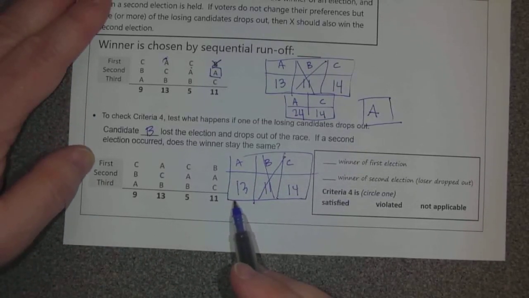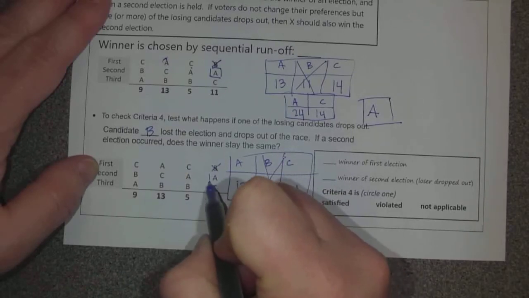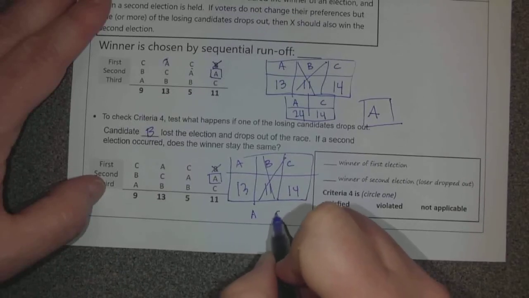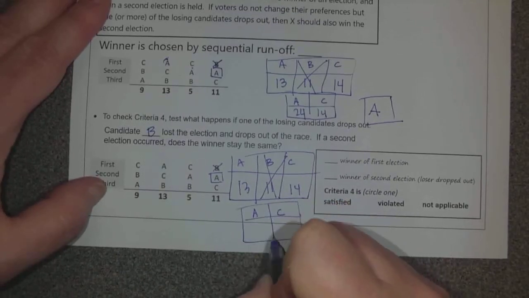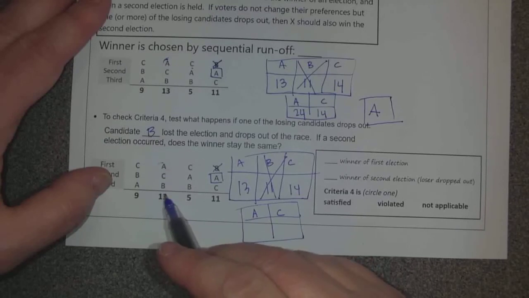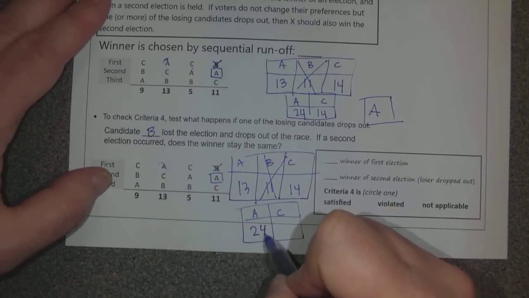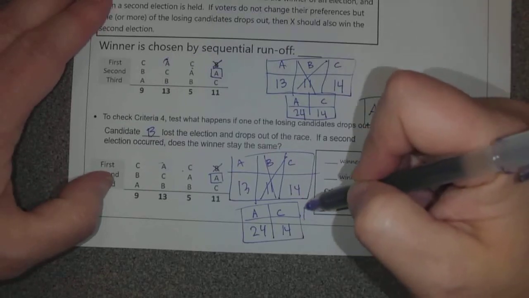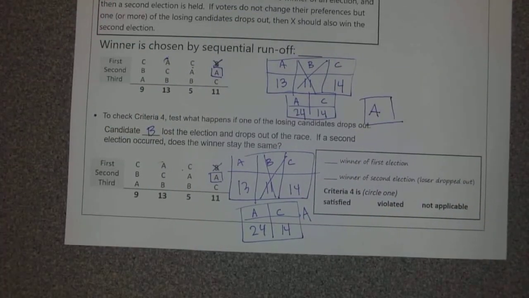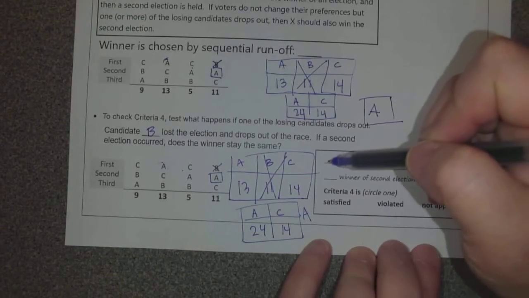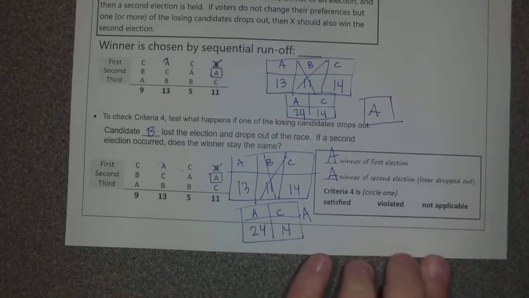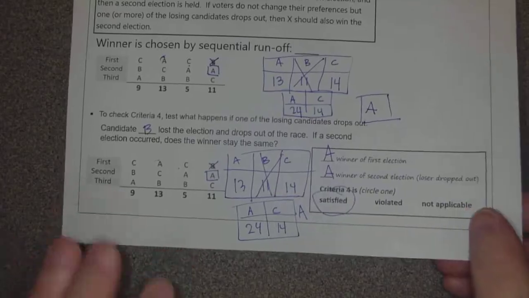So B dropped out, and then we're here again. So now we're doing A and C together just like we did before. So A has 13 and 11 to get 24. C has 14, which means A won again. It actually looks like the data didn't change in that second table that they gave us. The winner of the first election is A. The winner of the second election is A. So this was satisfied.